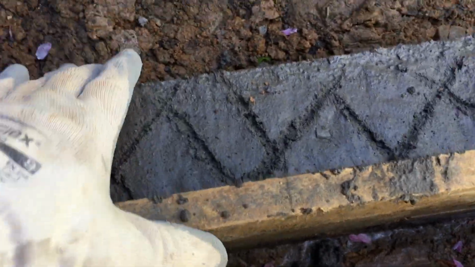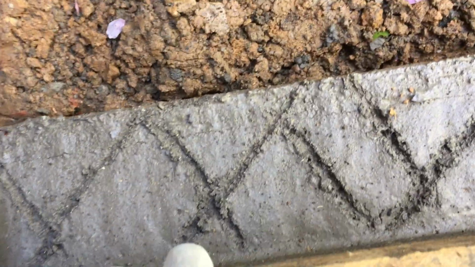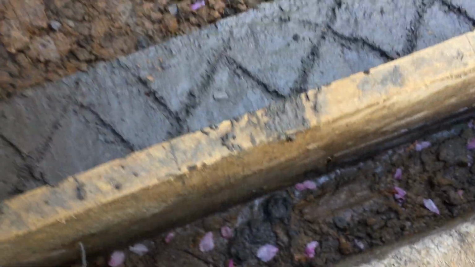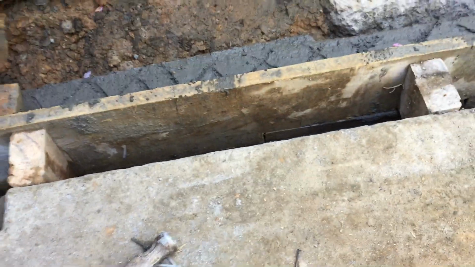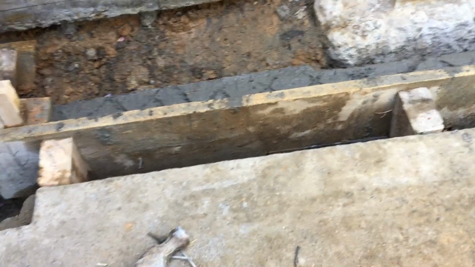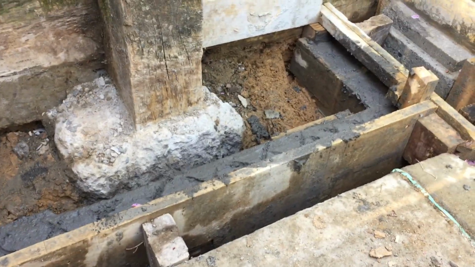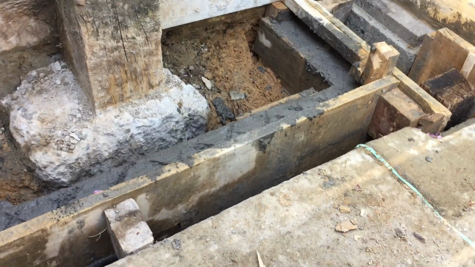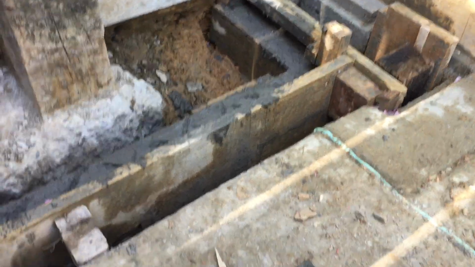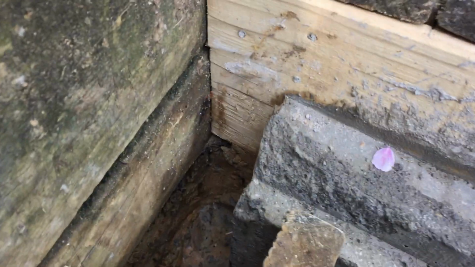Like this one here, I poured this partition yesterday, so I will remove the inner form at least tomorrow or the day after tomorrow, to be able to get the required strength. Otherwise that corner there will chip up.